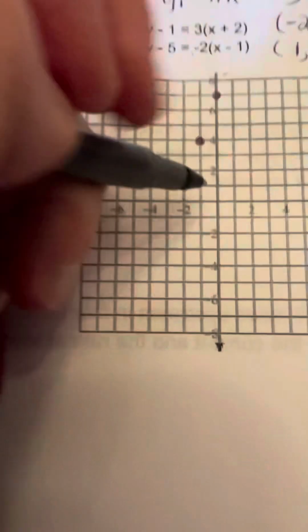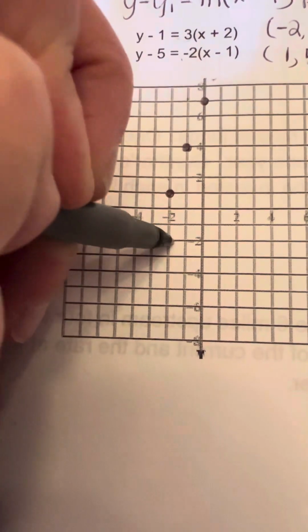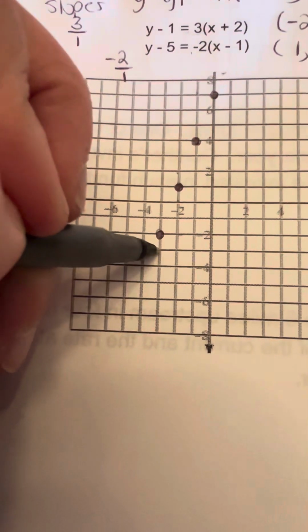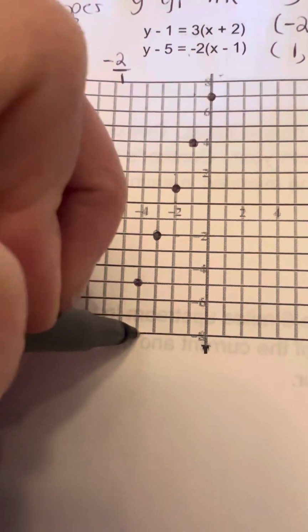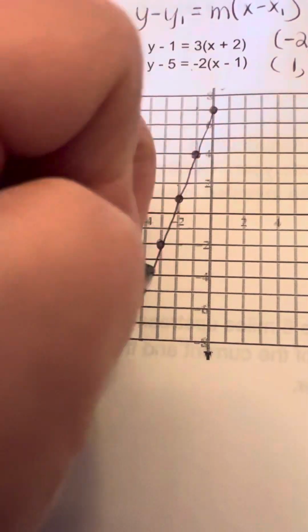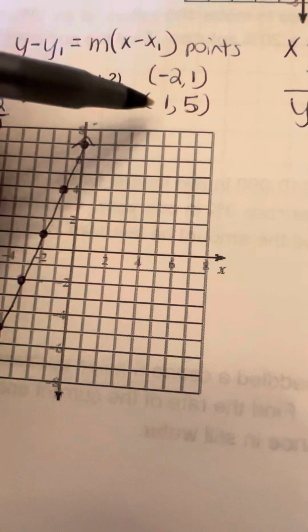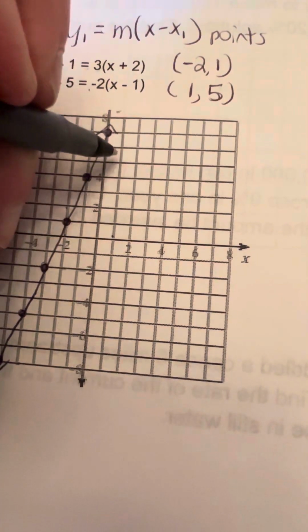Now I can also continue to do the opposite from here. I can go down 3, 1, 2, 3, but to the left 1, it still stays in alignment. Down 3 over 1, down 3 over 1, and then I can connect all of my points. And then when I go to graph the next one, we should have a point that they intersect at. So the starting point with this one is a +1, +5, which is right here.